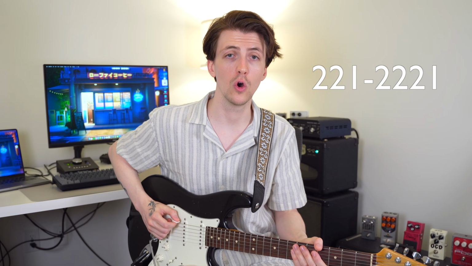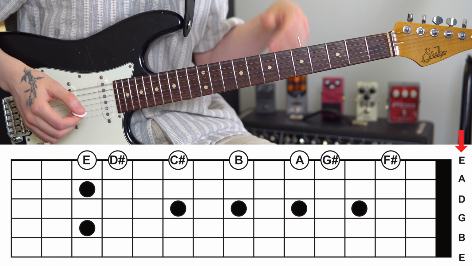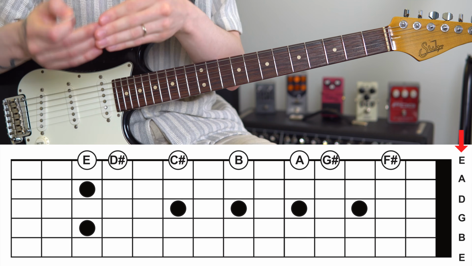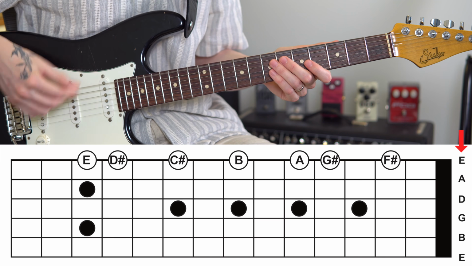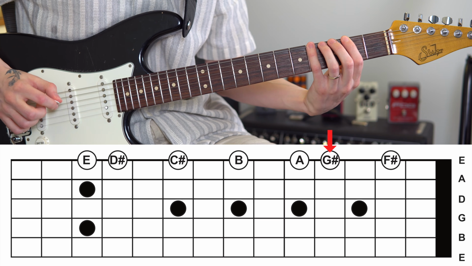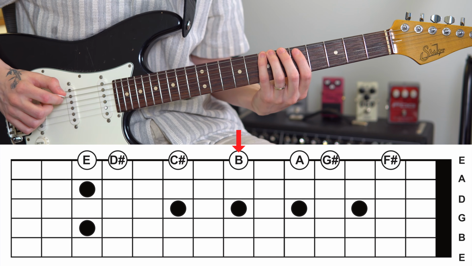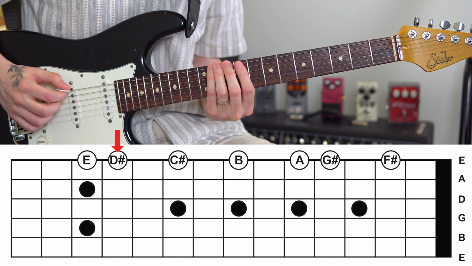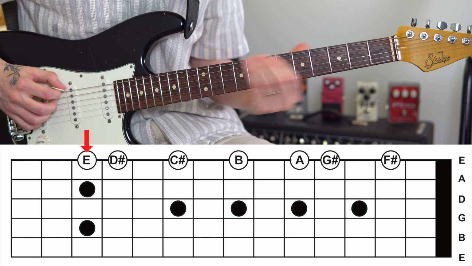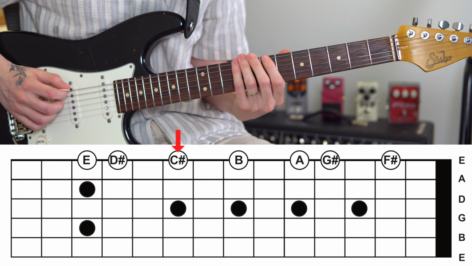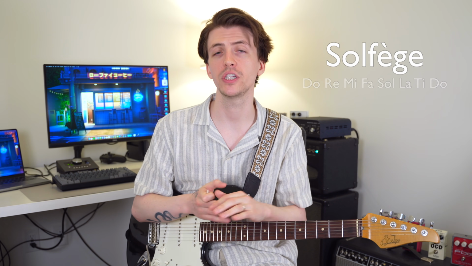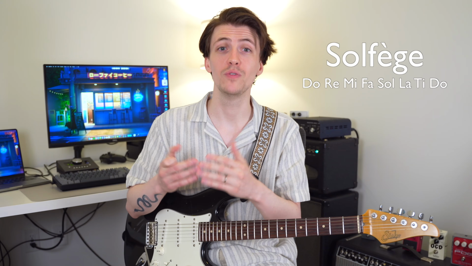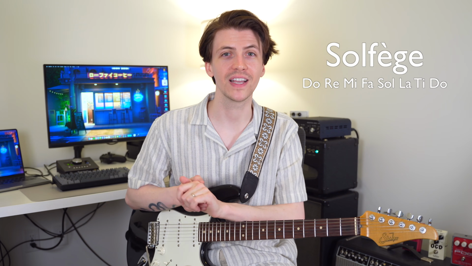So I'm gonna start on our open E string right here, and all I'm gonna do is play this formula. So if I go from this note and I go 2, 2, 1, 2, 2, 2, 1. And if I play it quicker, now you probably recognize that as solfège, which in English is do, re, mi, fa, sol, la, ti, do. You might have even learned it in elementary school music classes like I did, but that's all we need to do to narrow down those 12 notes to the 7 that exist inside of the scale.